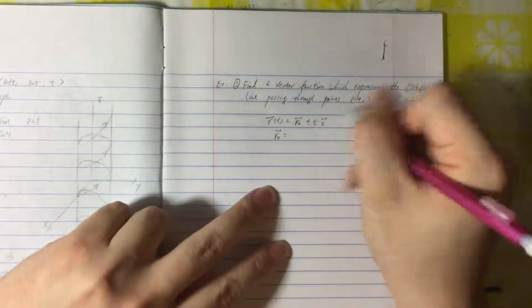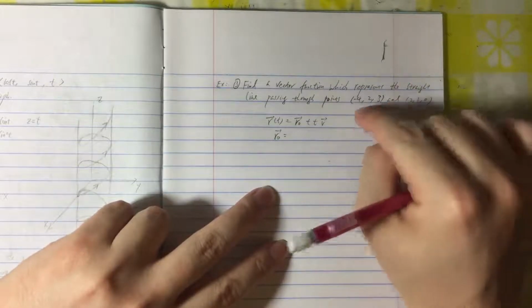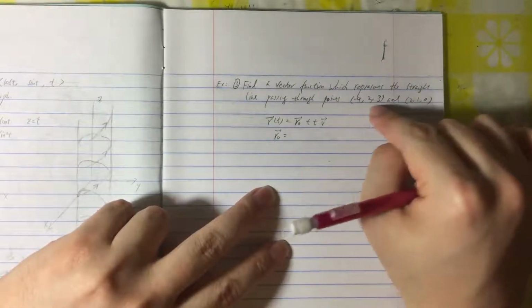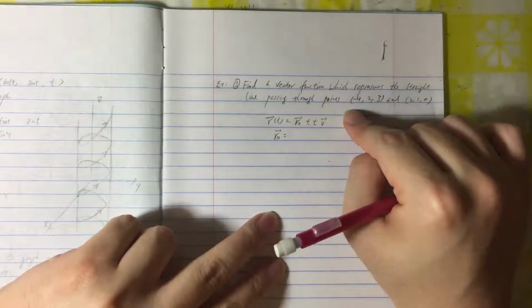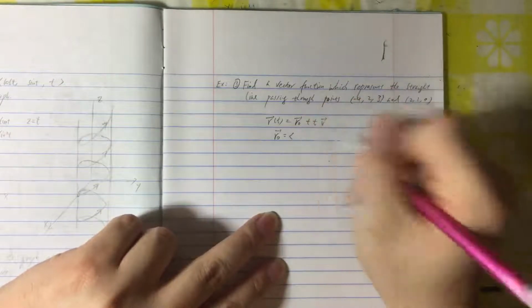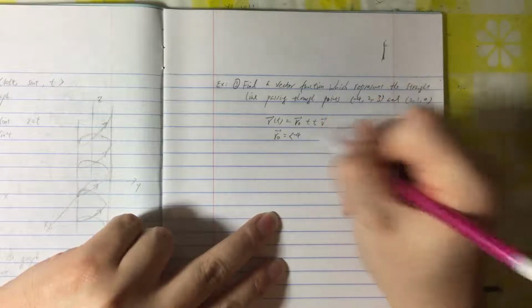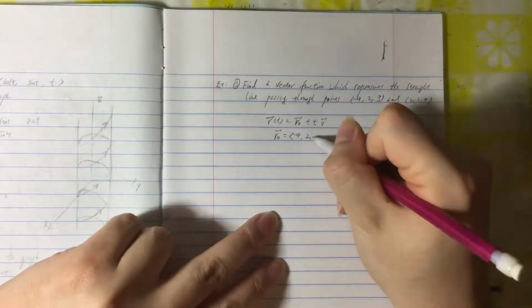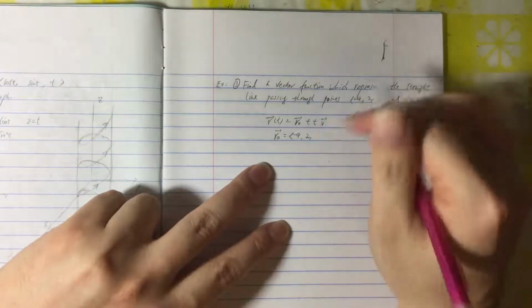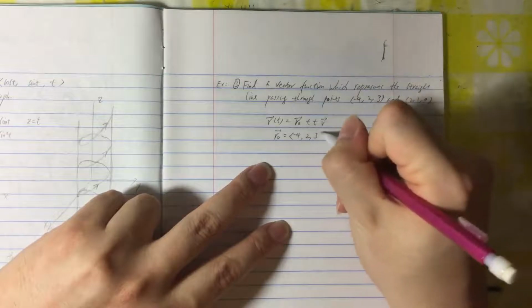When we plug in r0, we must consider this point as a position vector, so write it as a vector.